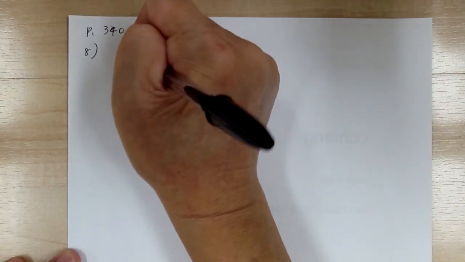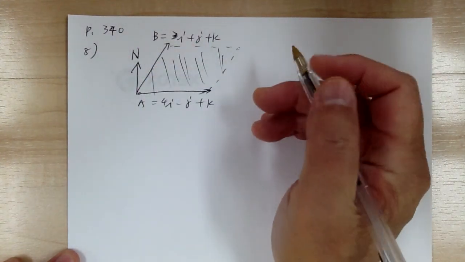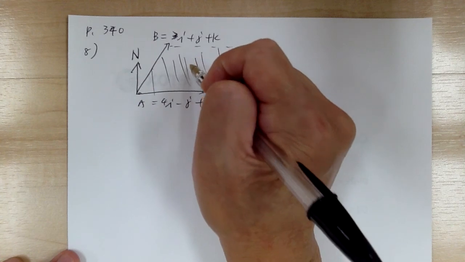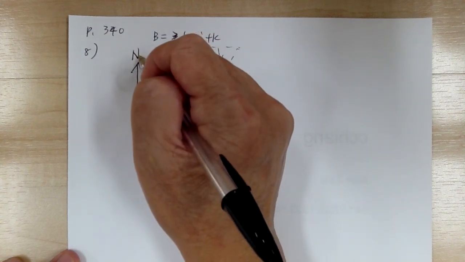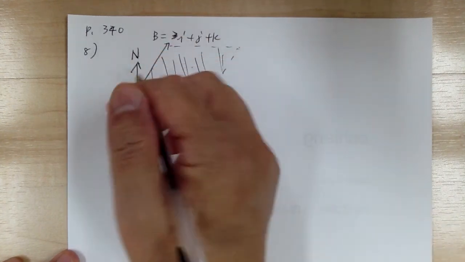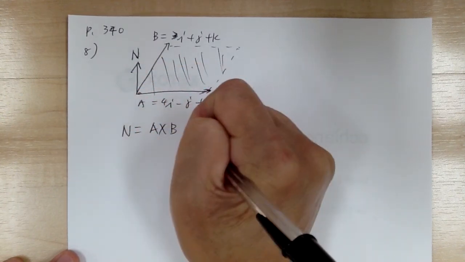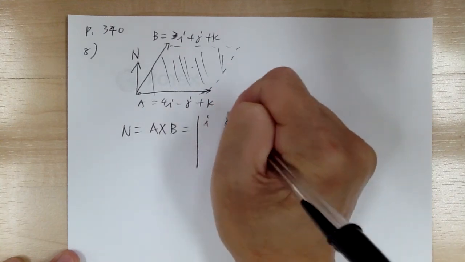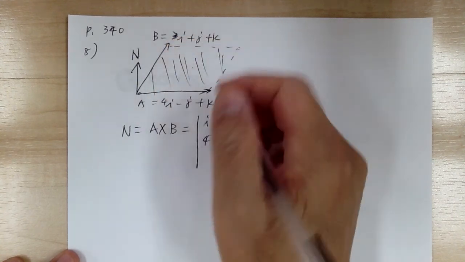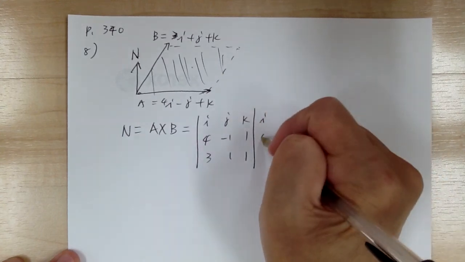And here's your normal. Again, I put A over here so you can go counterclockwise. So the normal tells you the direction that this parallelogram is facing, and the length of the normal is the area of this parallelogram. So we have to look for the vector for the normal. So n equals A cross B, and so this will equal i, j, k. So this would be 4, -1, 1, and the B would be 3, 1, 1. And copy the first two columns.